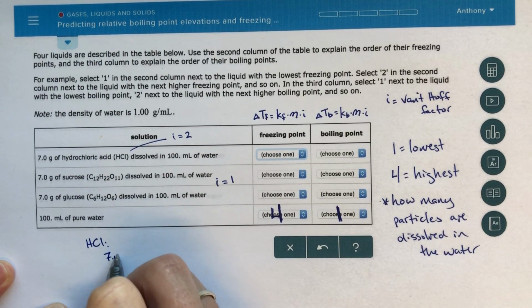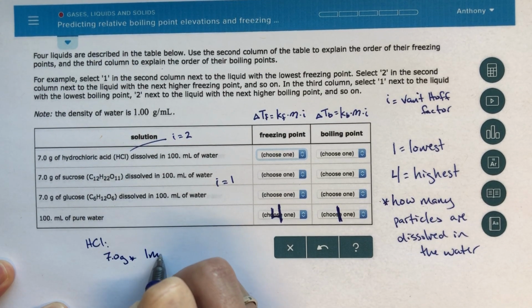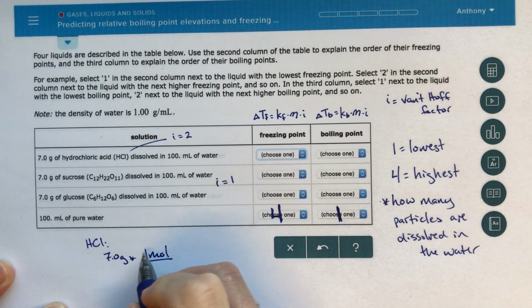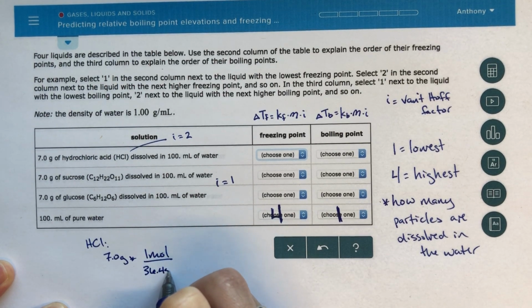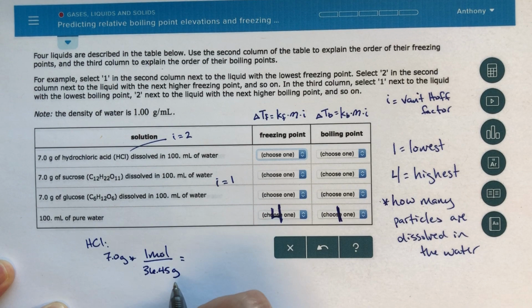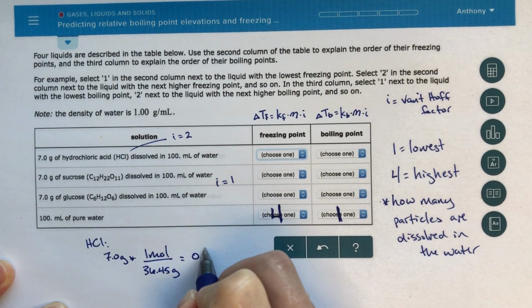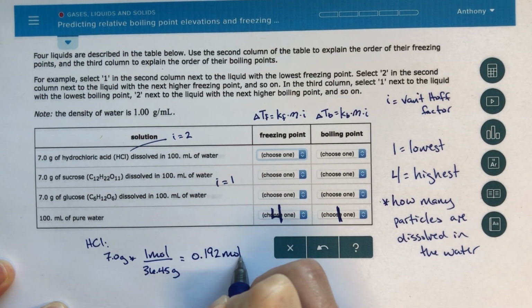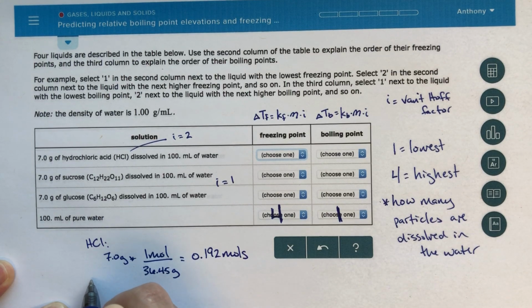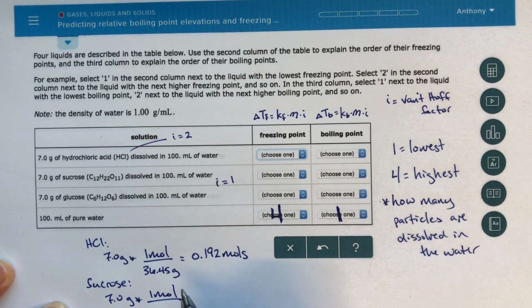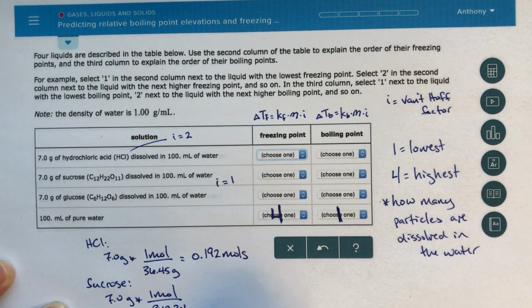I'm going to take 7.0 grams times 1 mole over 36.45 grams. That's just the molar mass of HCl. That equals 0.192 moles. I'll do the same thing for sucrose. Sucrose, 7.0 grams times 1 mole over the molar mass of sucrose, which is much bigger, 342.34.